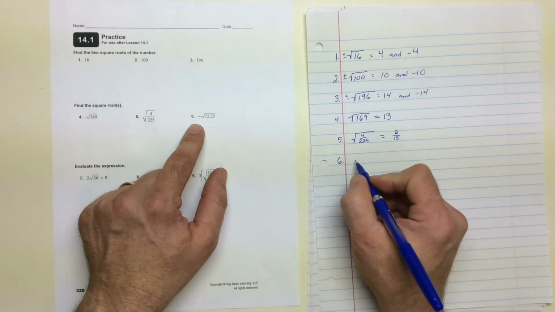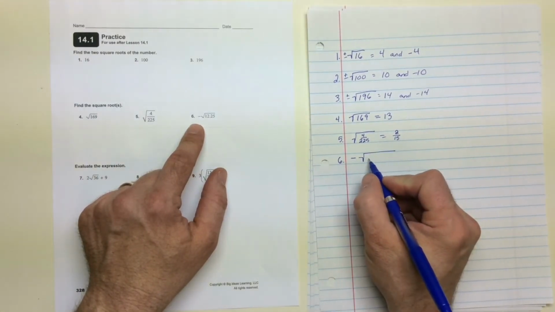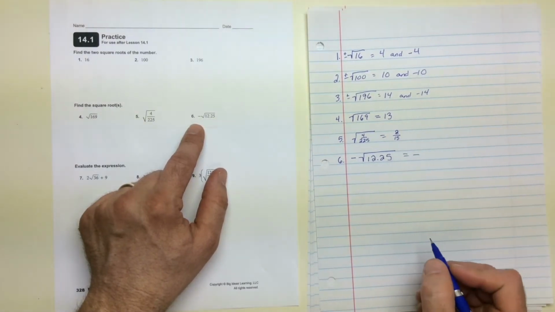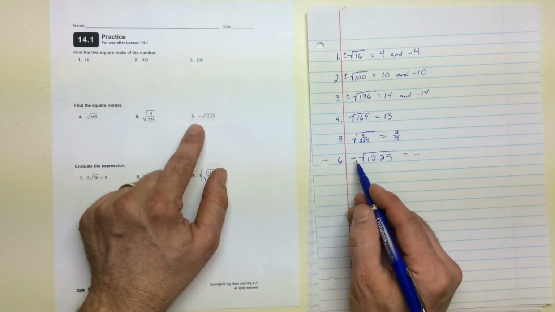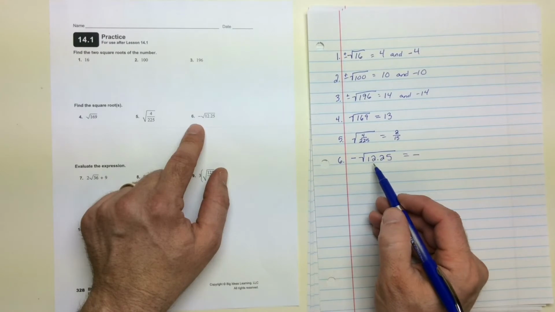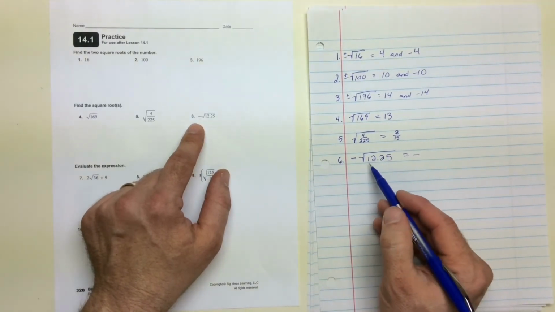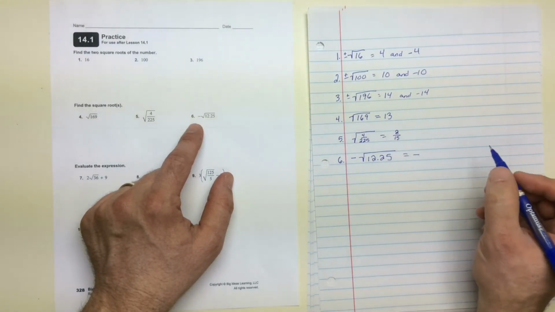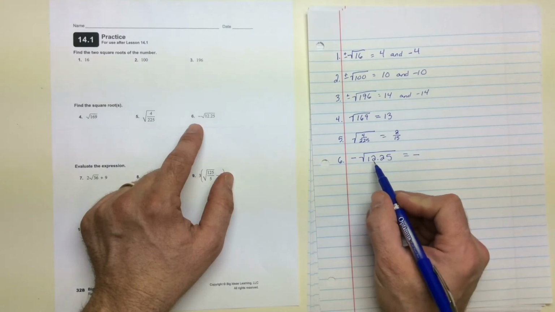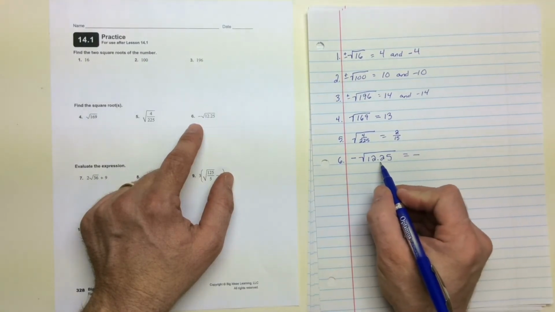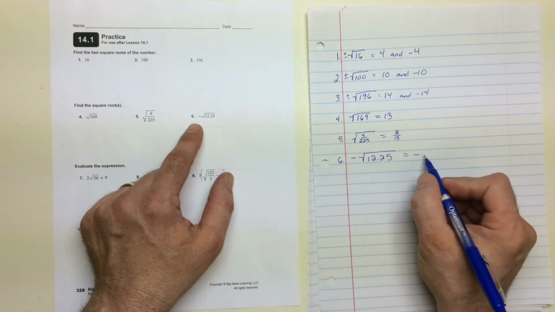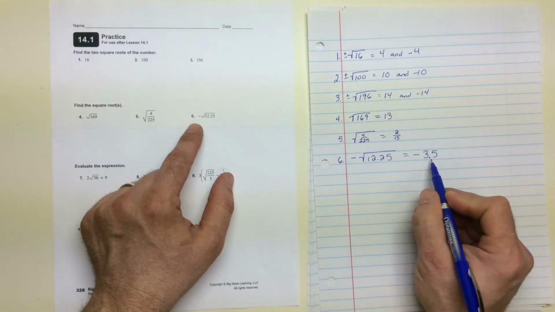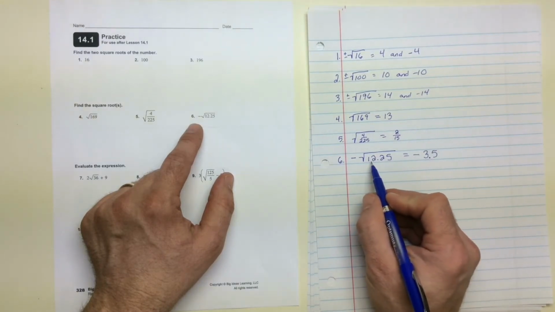For number 6, the negative square root of 12.25. Well, I know my answer is going to be the negative square root. That's what they want. And then I don't look for the square root of 12.25. I look for the square root of 1,225. And this is actually just like what we did in class. 35 times 35 is 1,225. So if I want 2 decimal places here, I want 1 decimal place here. 3.5 times 3.5 will give me 12.25.